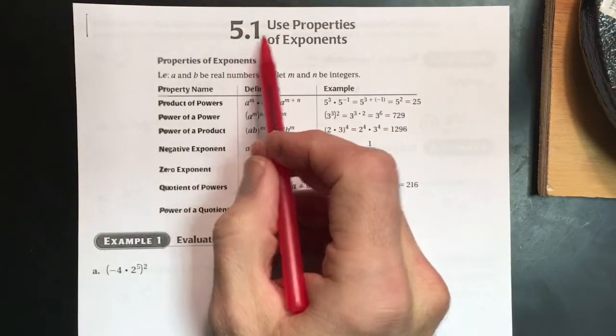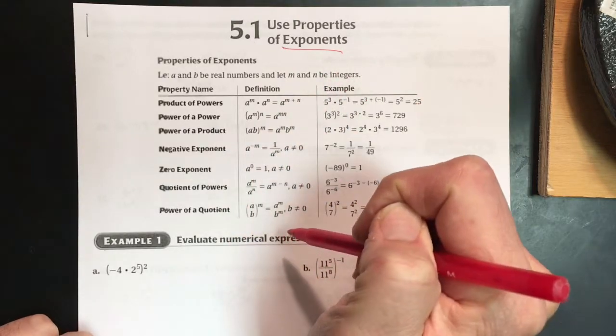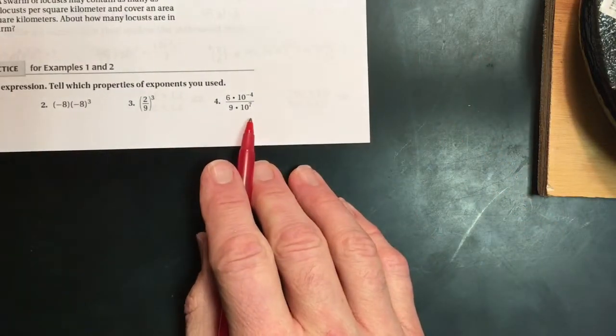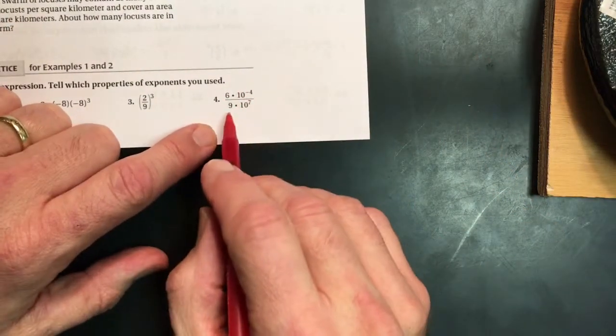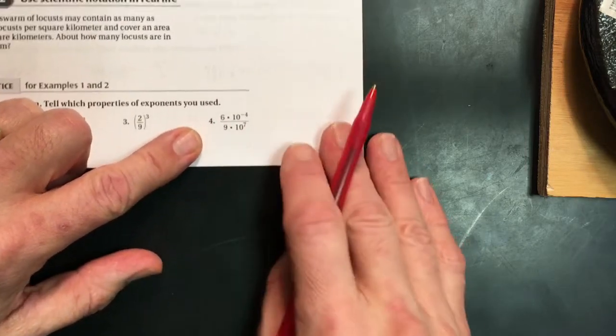We're still in section 5.1 using properties of exponents, and now we're going to use exponents to solve scientific notation. We worked on most of this packet already. If you go down to the bottom of the first page, there's one example here. Now I want to explain how they have these set up. This is scientific notation, and they're a little lazy about how they set it up. I want to show you what they really mean.